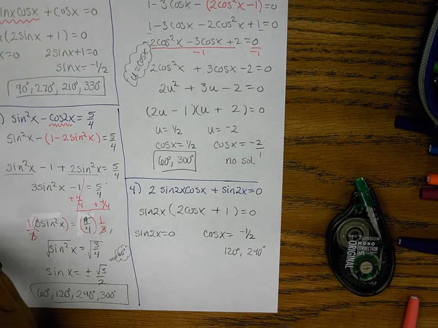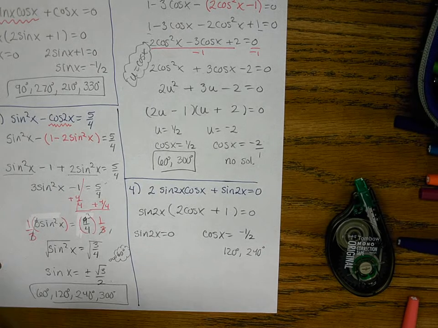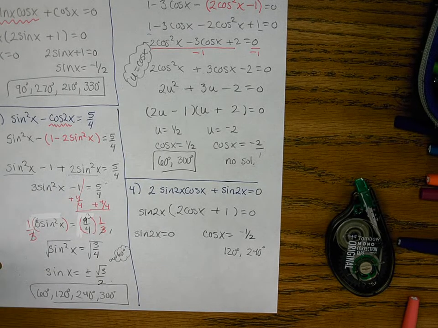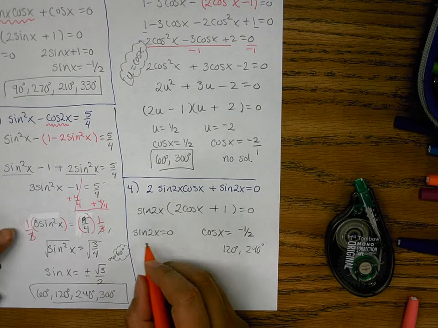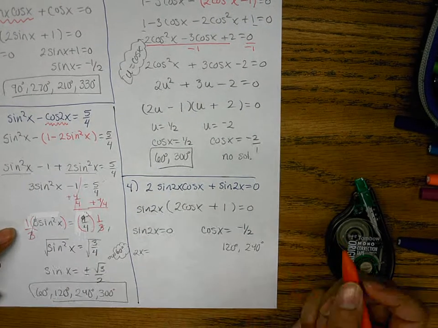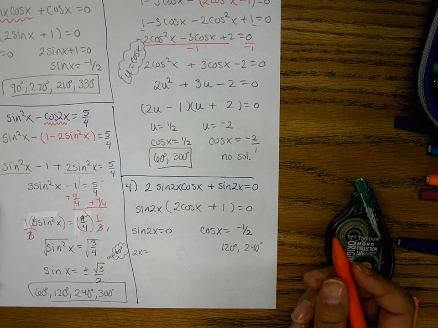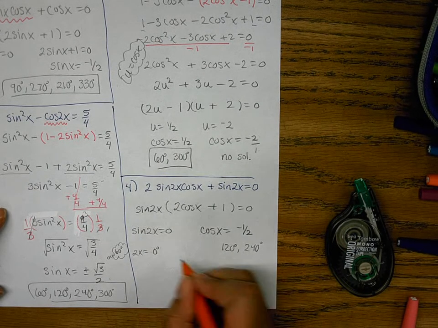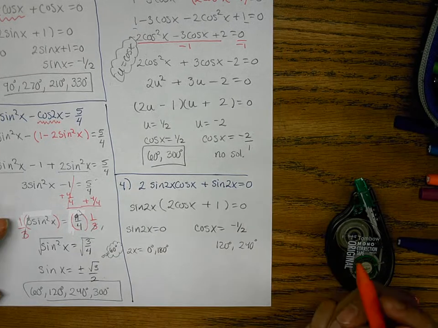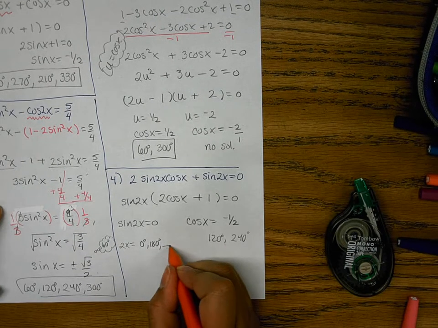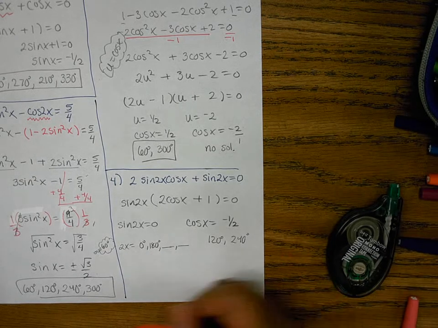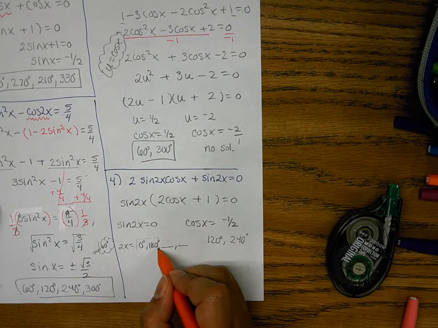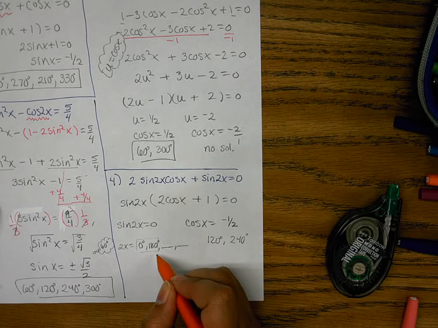Sine 2x equals 0. You have choices. You can expand your sine 2x to 2 sine x cosine x. You can do that. Or do the whole twice around business. I'm just going to do the twice around to give us that review because we're going to need it again for the final anyway. So sine of what angle is 0? Sine is 0 at 0 degrees and 180 degrees. And then we add 360 to each one to go twice around.